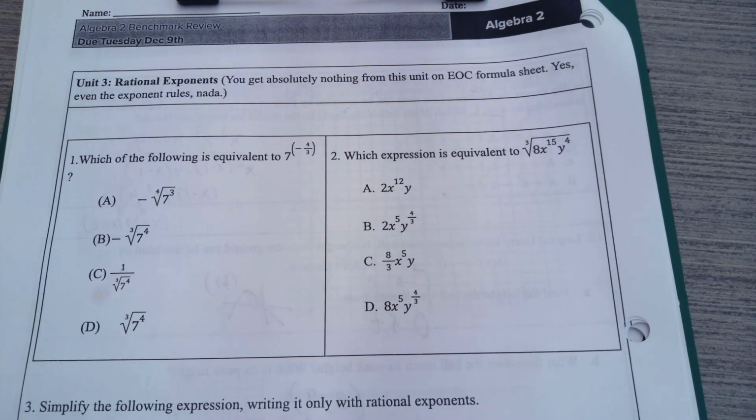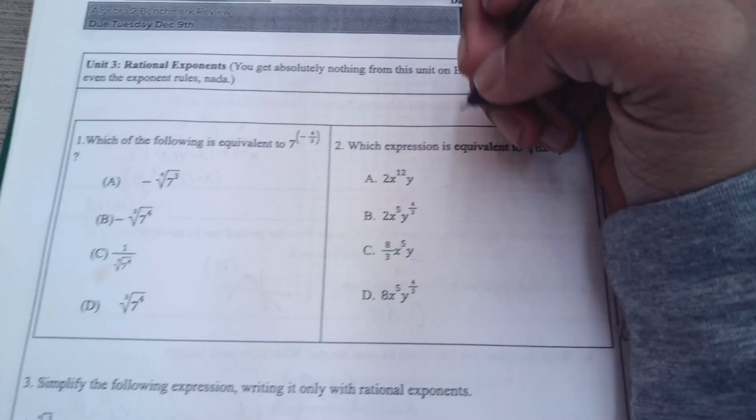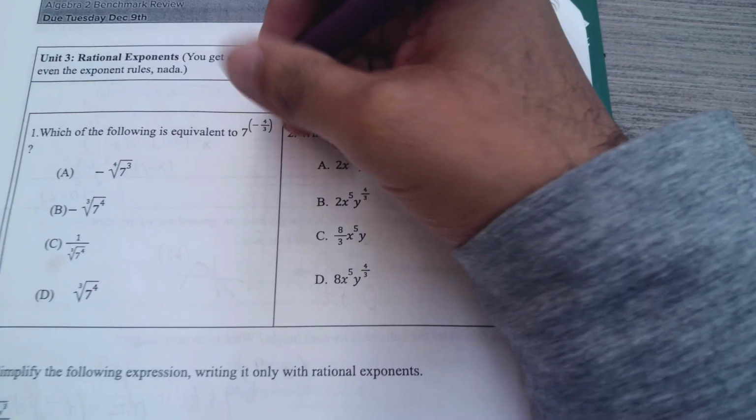Welcome to Alpha 2. This is for Unit 3 Rational Exponents. I'm going to quickly start it because I don't have time. I'm going to put all the videos for this all in this video itself.